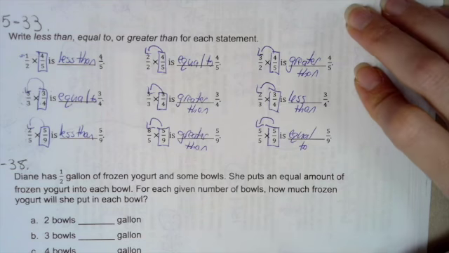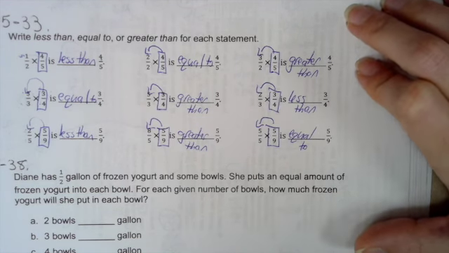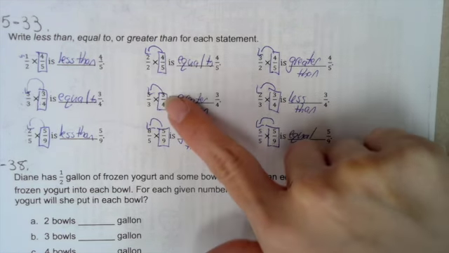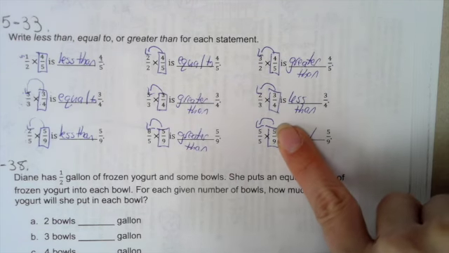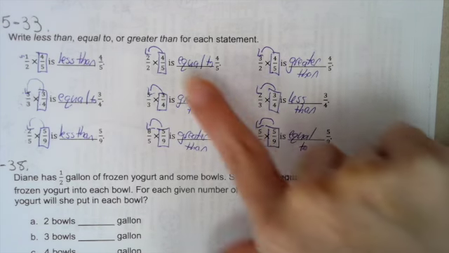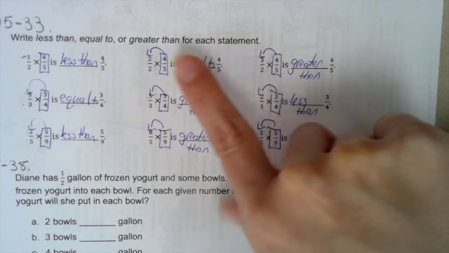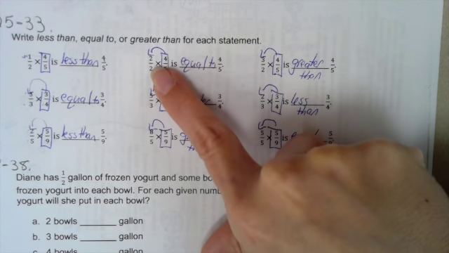All right, you should have already worked those out. Remember, you're not looking at what's in the box. What's in the box does not tell you the answer. What's in the box is what you're comparing it to. The scaling factor is the other factor.